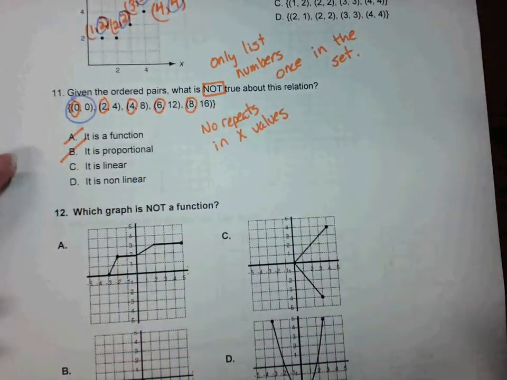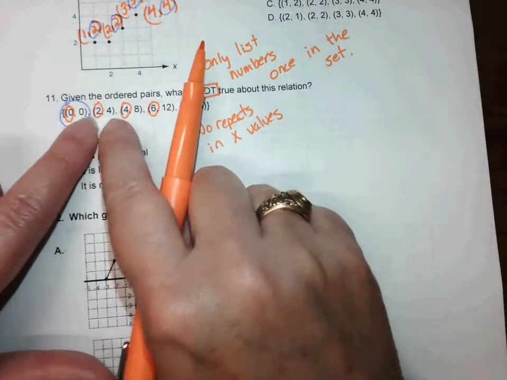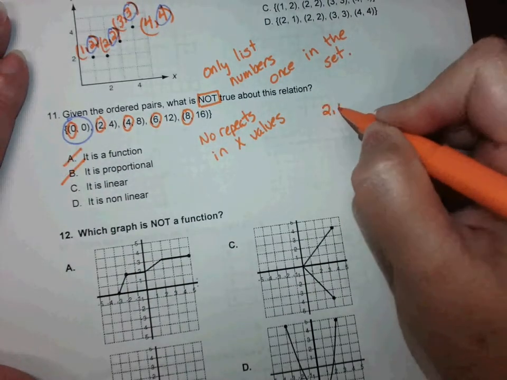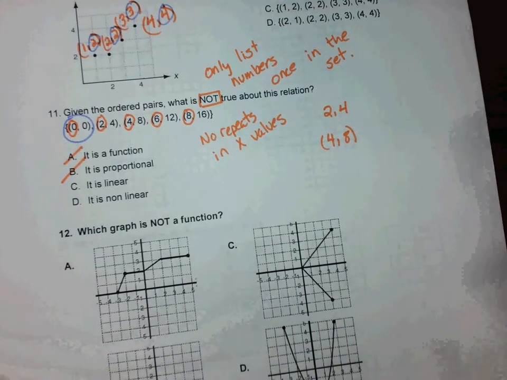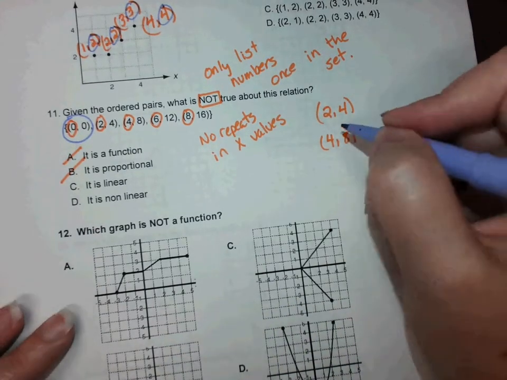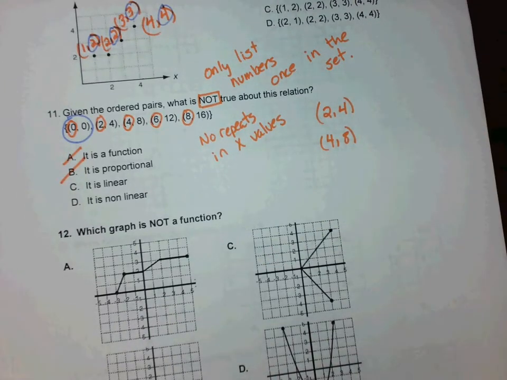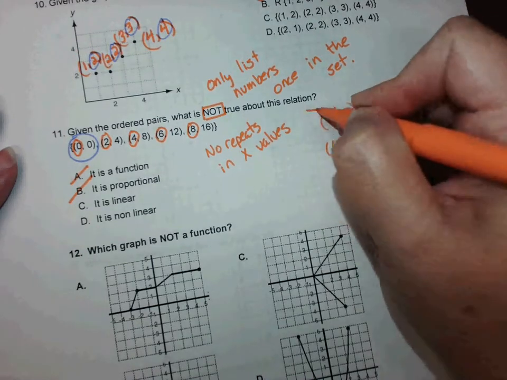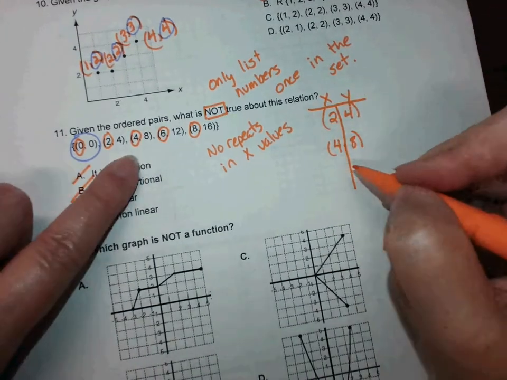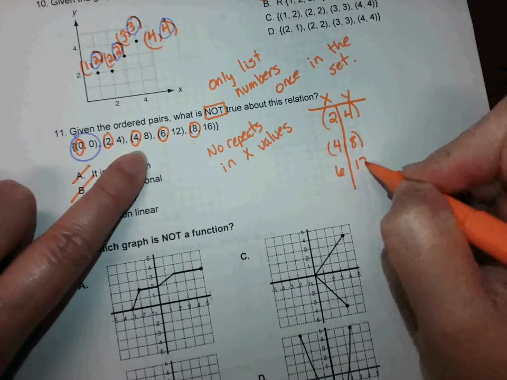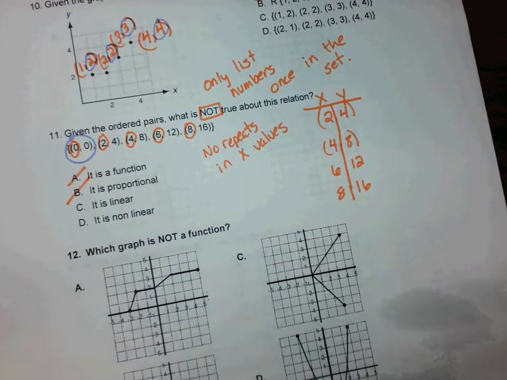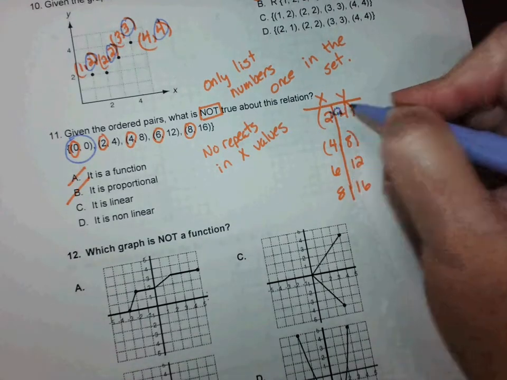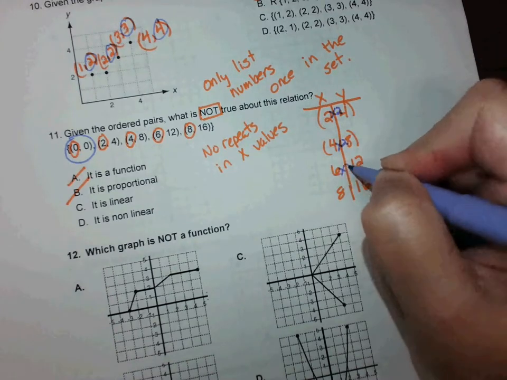Linear or nonlinear? Compare, look, what do I have to do? Let's do this. Actually, you know what I'm going to do? I'm going to put it in a table. Y'all look at this. Times 2, times 2, times 2, times 2.